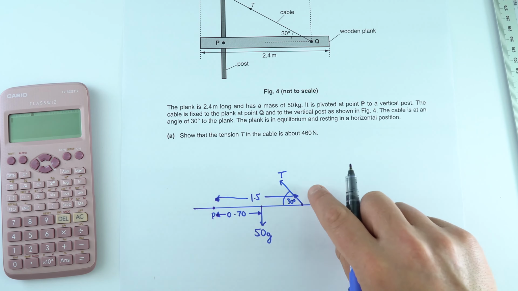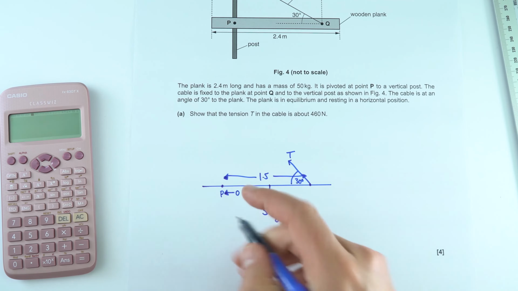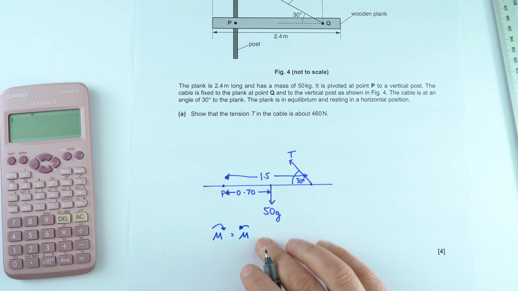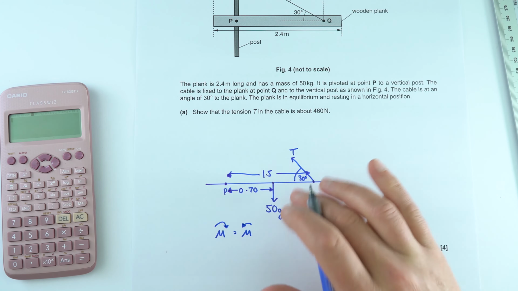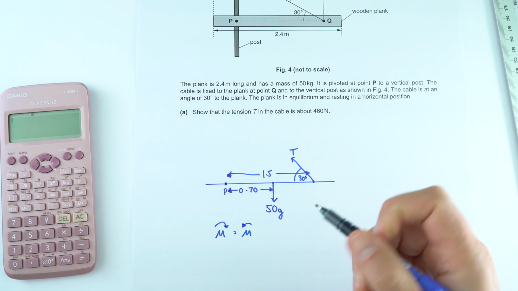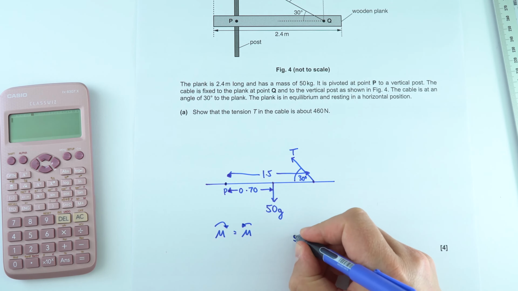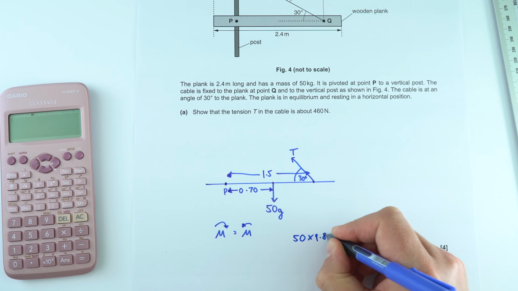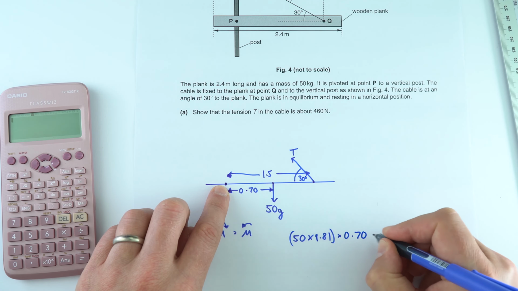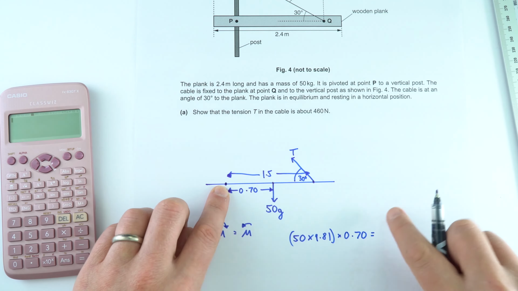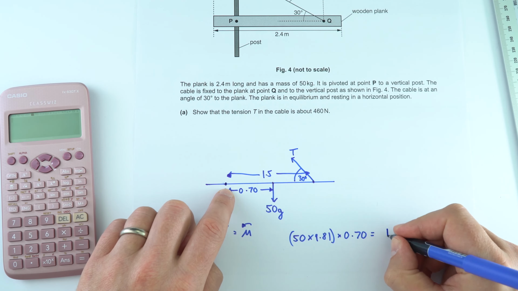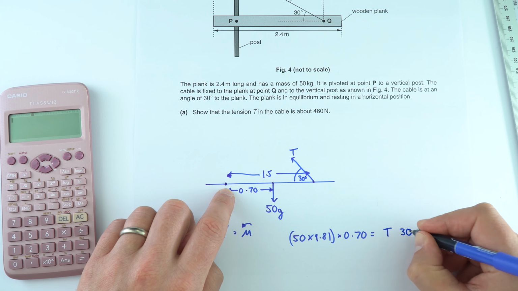Now to work out the size of T, which is what we're trying to do here, what we can do is basically say that the clockwise moments are equal to the anti-clockwise moments because this thing is in equilibrium. And of course, the moment is equal to the force times distance. So about point P, let's look at the clockwise moments. So the clockwise moments are going to be equal to the force, which is equal to 50 times 9.81, multiplied by the distance from the point P, times 0.70. And that's going to be equal to the anti-clockwise moment, so stuff going this way round. And that's going to be equal to the force, which is going to be equal to T something 30.